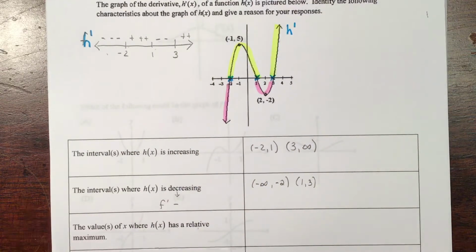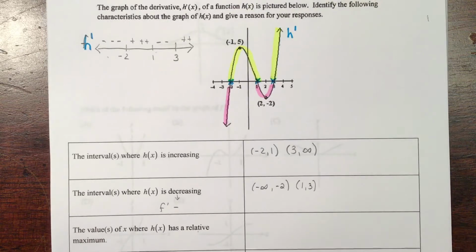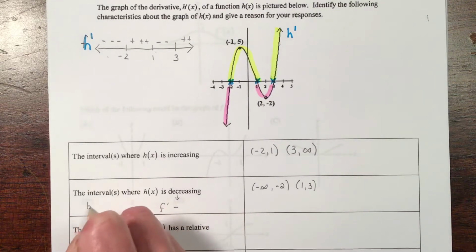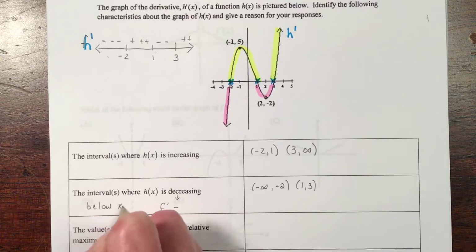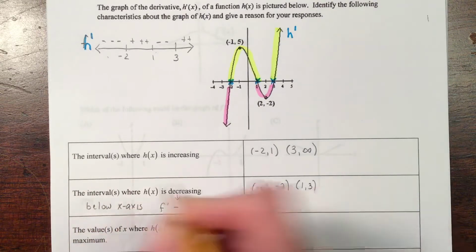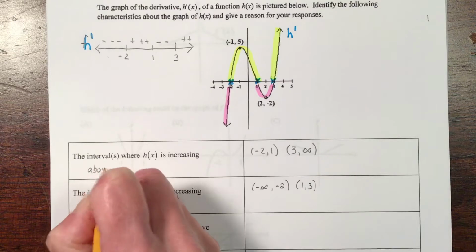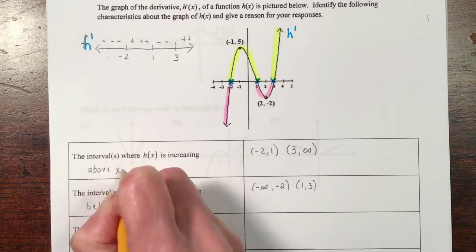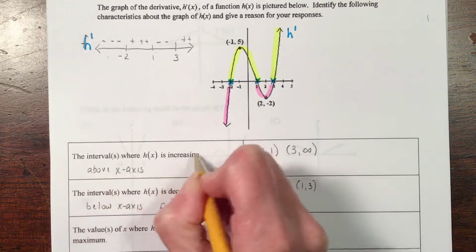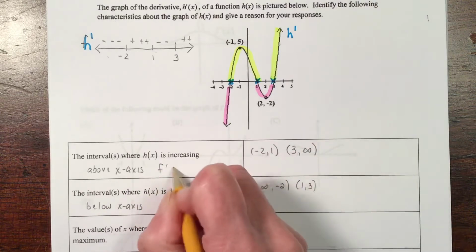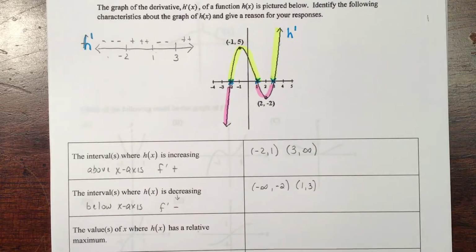Let's talk about if you didn't want to use a number line. Let's say we just wanted to look at the graph itself. Well, then I would be looking for where the graph is below the x-axis. And I should mention that above here too. This is where it's above the x-axis, in other words, where f prime is positive. Okay?